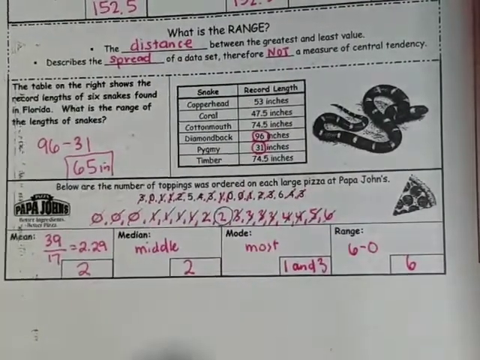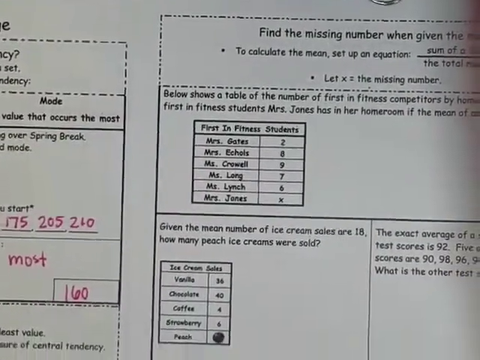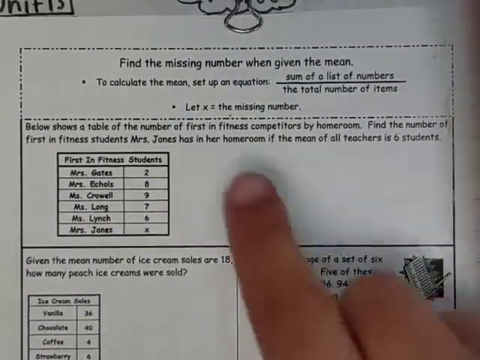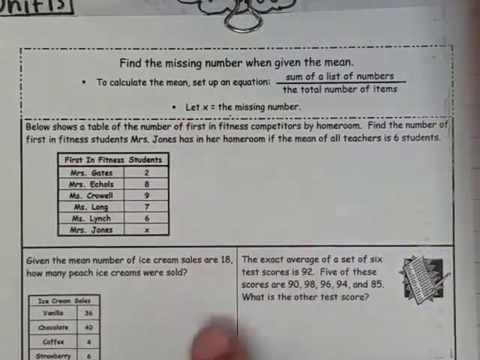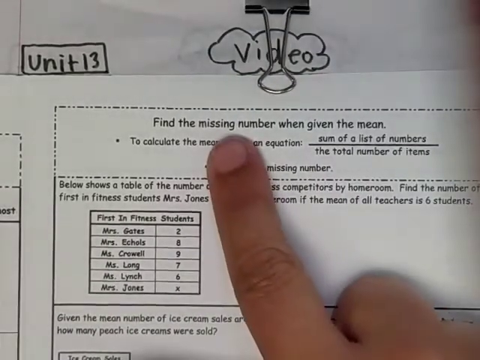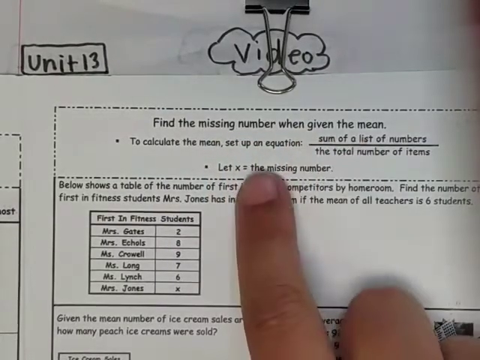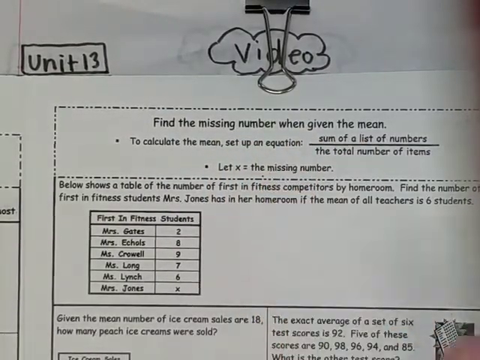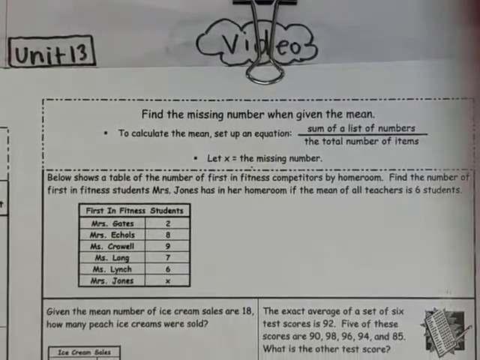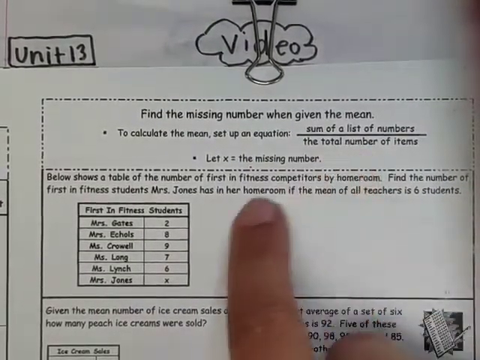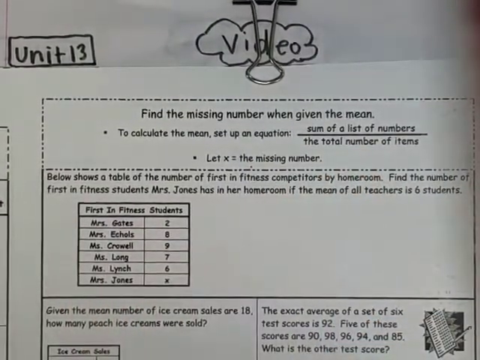All right. So now what I would like for you to do on your own, go ahead and read these problems and try them. Oh, actually, you know what? Let's do one of them together. So this is when you are finding the missing number when you're given the mean. And this is a really cool way for you to calculate what your average is in a class. So let's do this first one together, and then you'll be able to do these 4.